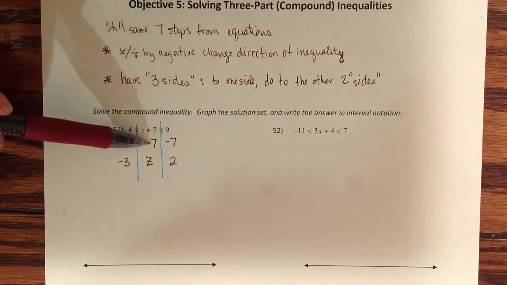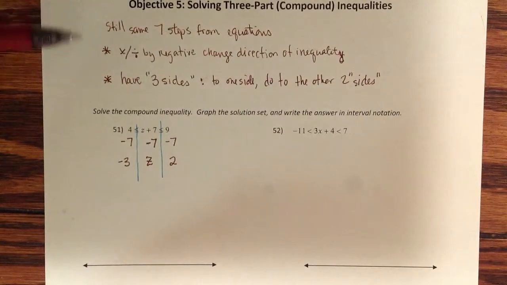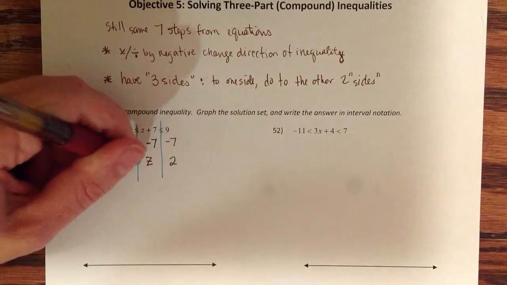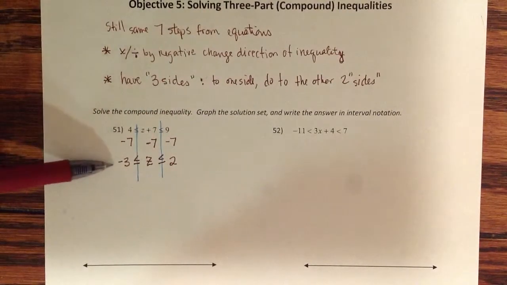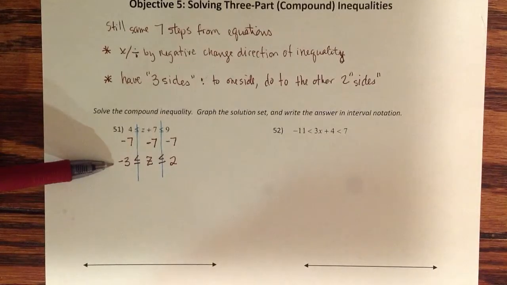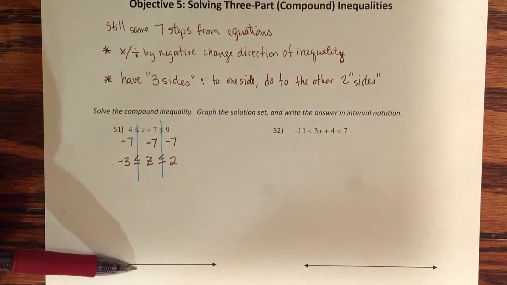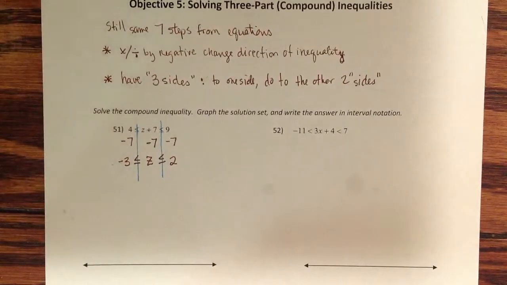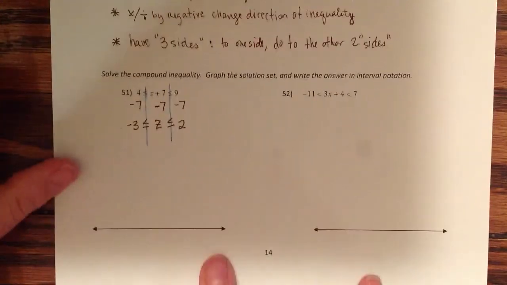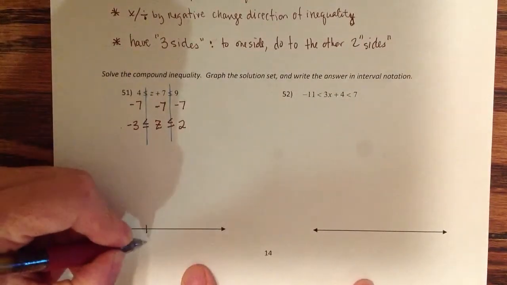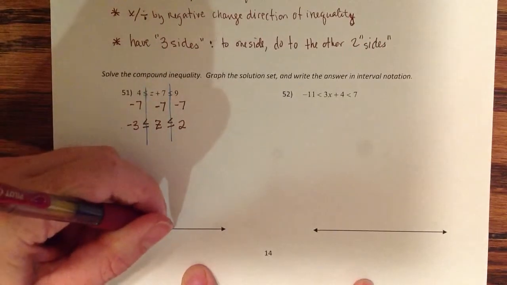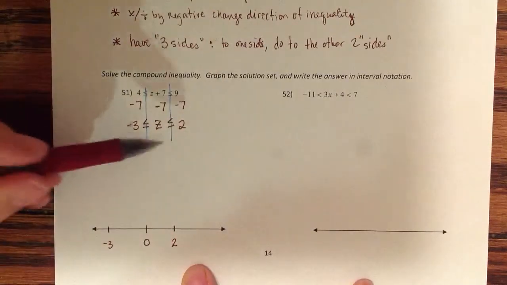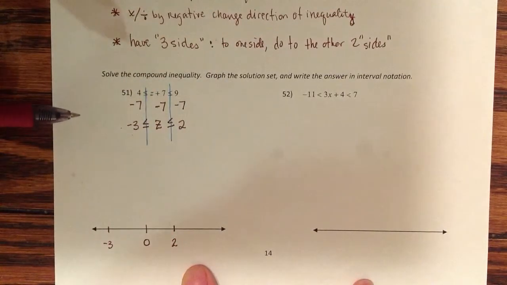Now, since I was just subtracting 7, not multiplying or dividing by negative 7, all the inequalities are going to stay in the same direction. That's the algebraic answer. We're going to skip from here to the graphing answer, and then come back to how we write that in interval notation after we see what the picture looks like. So I'm going to start by putting my 0 on the line. And somewhere over here to the left is my negative 3, and somewhere over here to the right is the positive 2. So those are the points where change is going to happen.